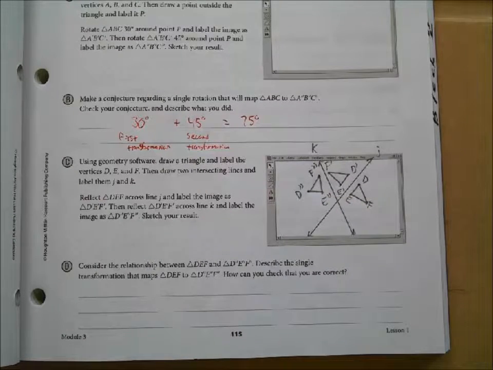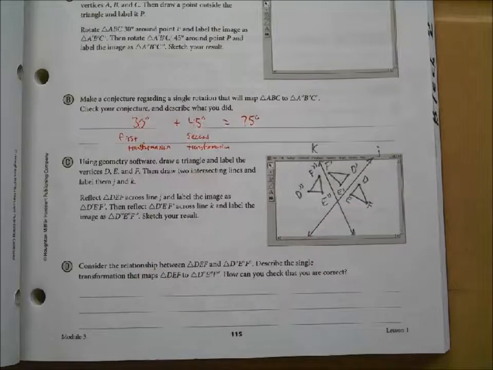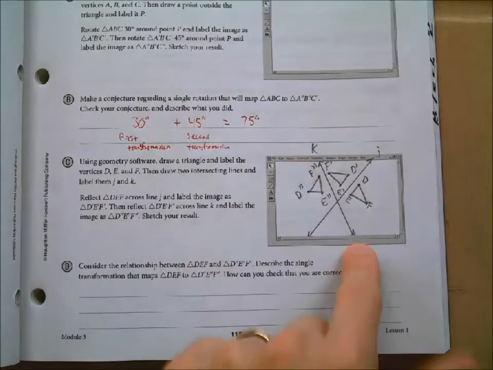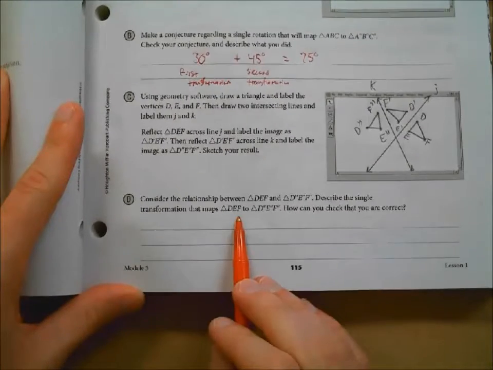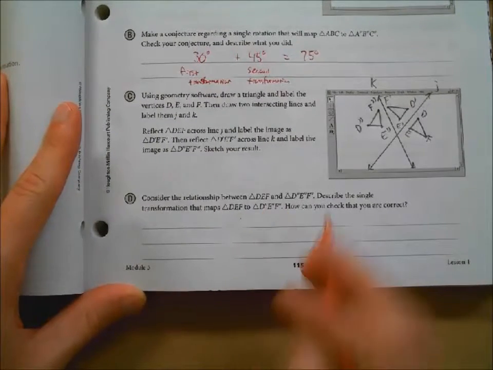A rotation. Yes. Now, you say 180 degrees. How did you determine the angle here? Just kind of looking at it, it looks like about 180 degrees. Okay. There is a relationship here, but in my case, it's not going to be 180 degrees. It has to do with the angle between K and J. But yes, exactly right. There is a rotation. So a single transformation that would map triangle DEF to triangle D prime prime, E prime prime, F prime prime would be a rotation.